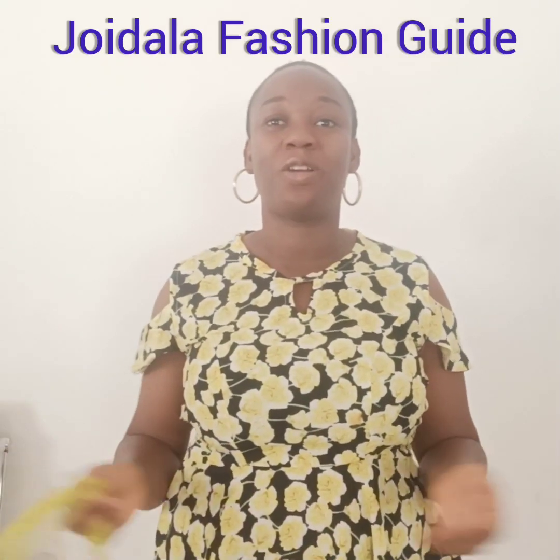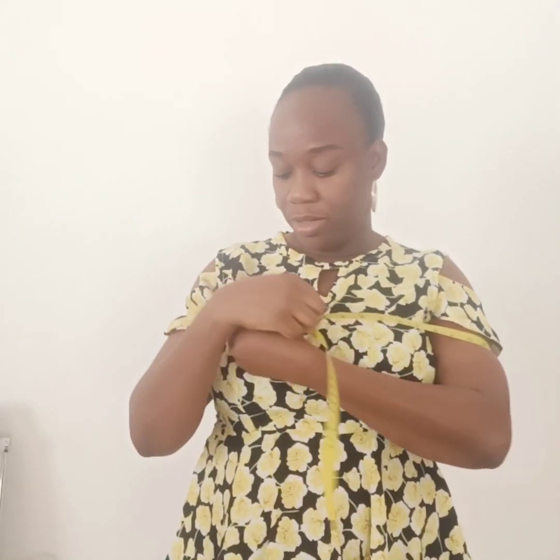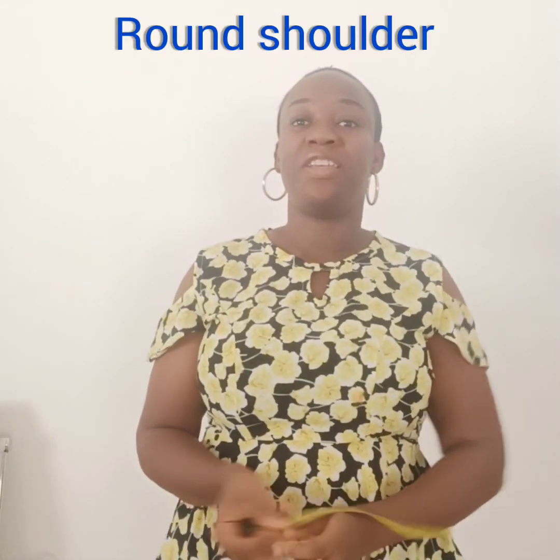In today's video, we are going to be looking at how to draft an off-shoulder basic bodice pattern. Now, you need to note the following measurements before you can sew an off-shoulder. You need the around the shoulder measurement, and then you need your across chest.